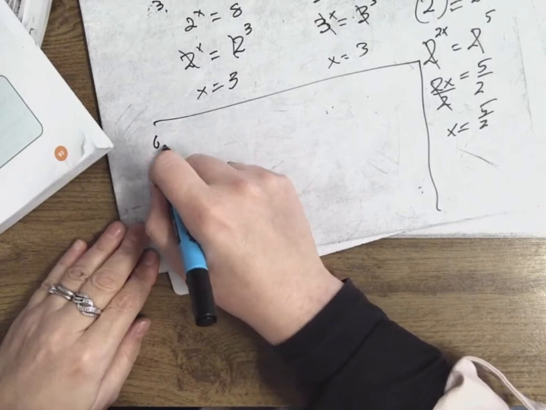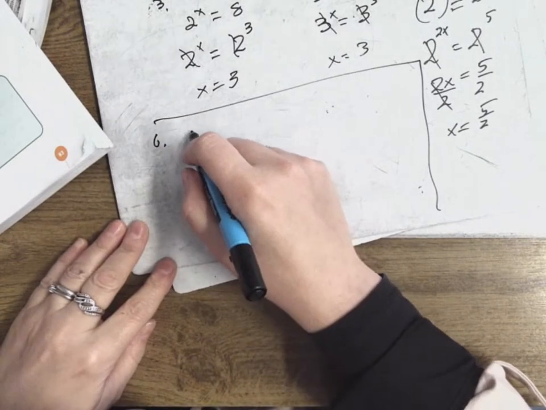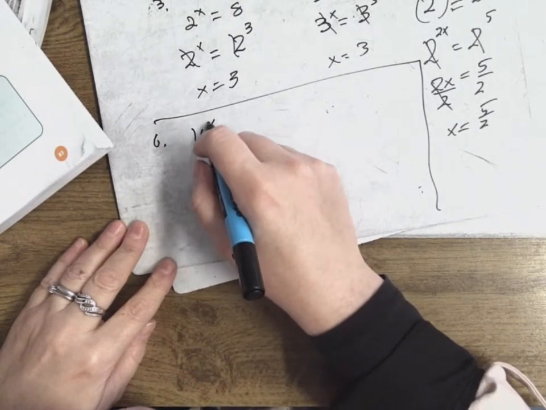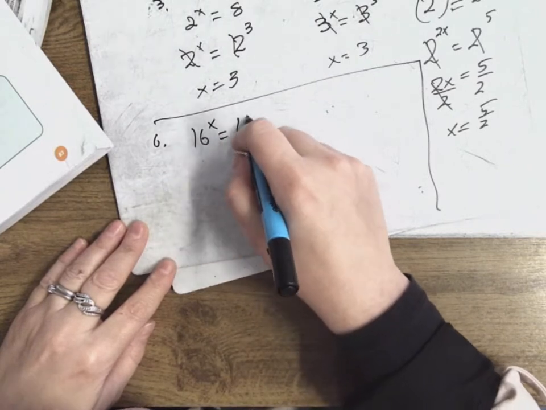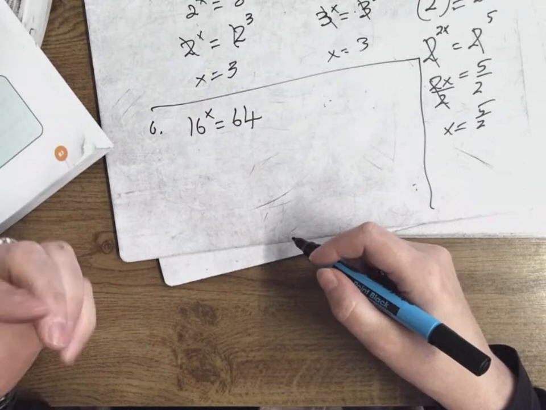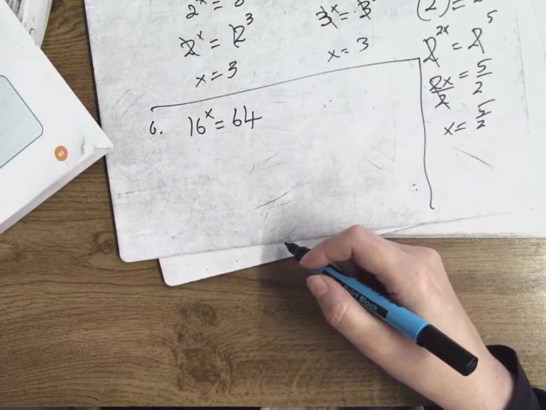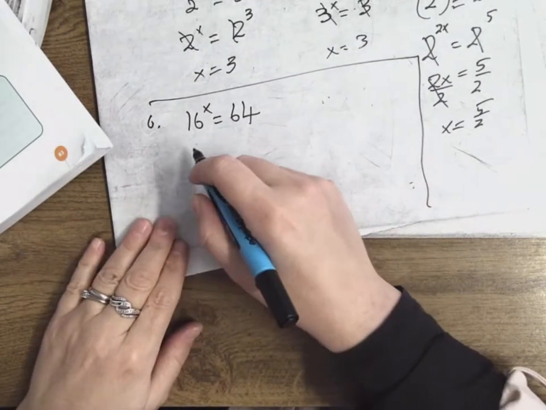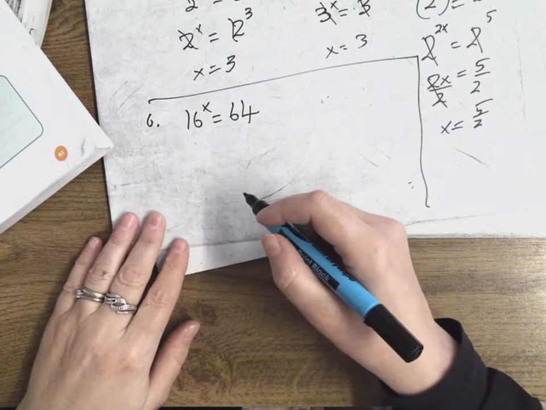Right, number 6 is next. So number 6 is 16 to the power of x equals 64. Right? So you can't write 64 as a power of 16, because 16 squared is 256 or something like that. Okay? So what can I write 16 as a power of?